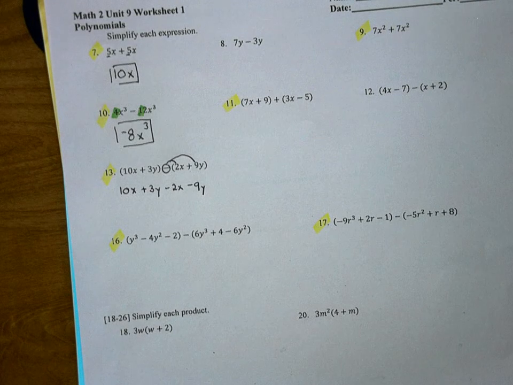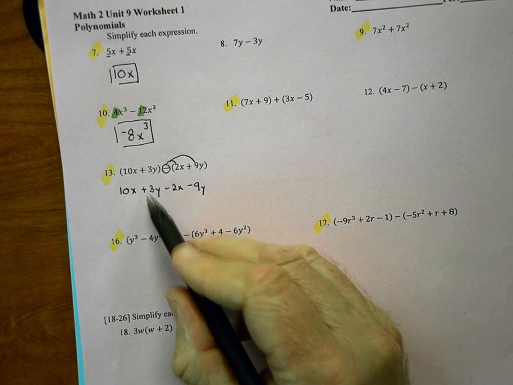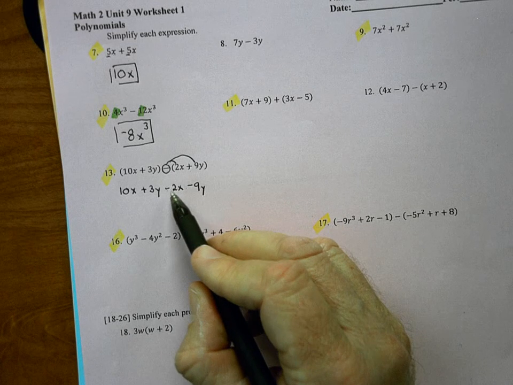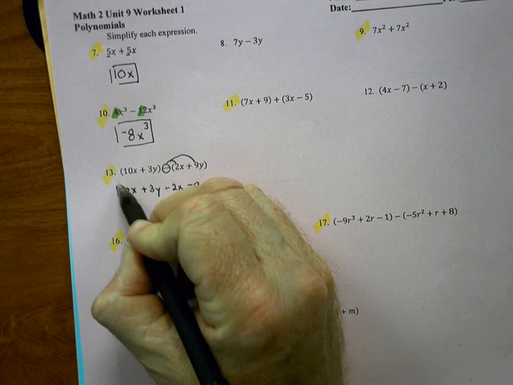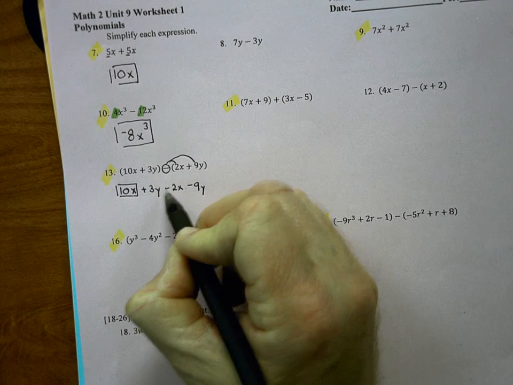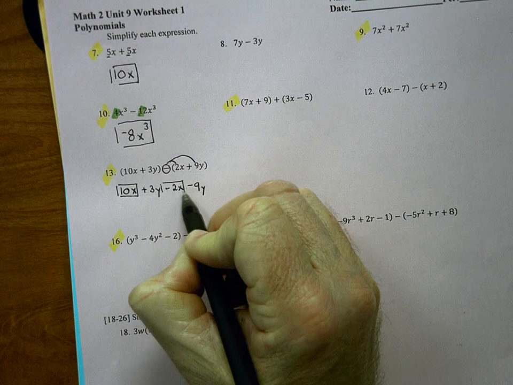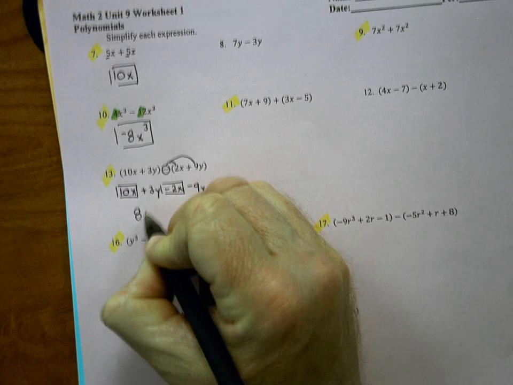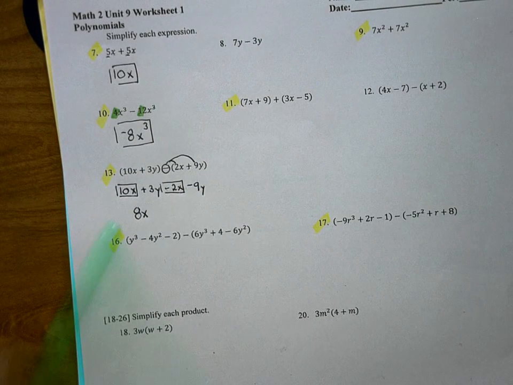Okay? So when I add or subtract, once again, you can only add or subtract like terms. I'm going to start right here with the 10x. What's a like term with the 10x? Well, it's a minus 2x. 10x minus 2x gives me positive 8x, and I could just write 8x. I don't have to put a plus symbol there.